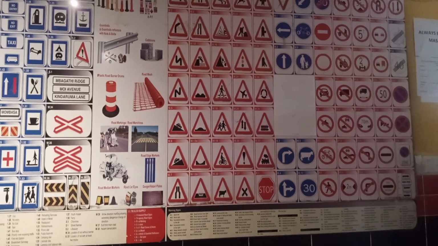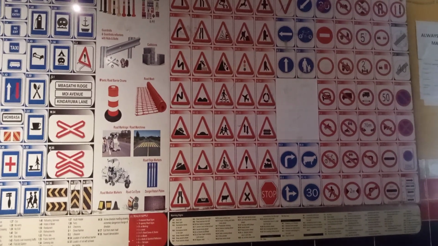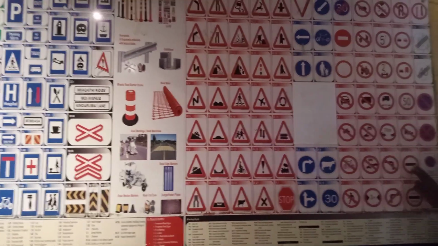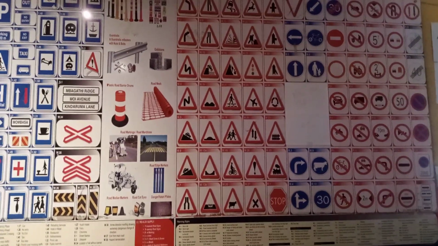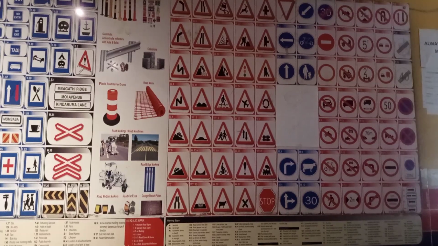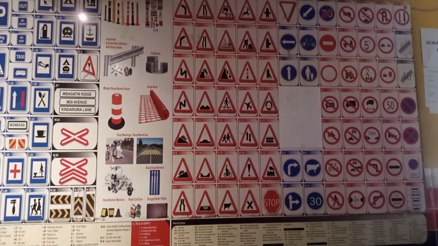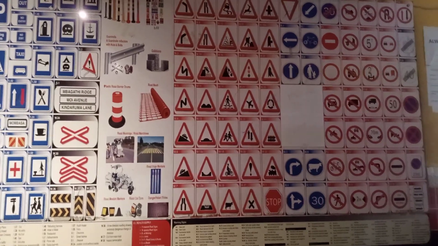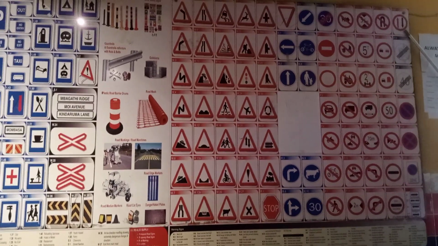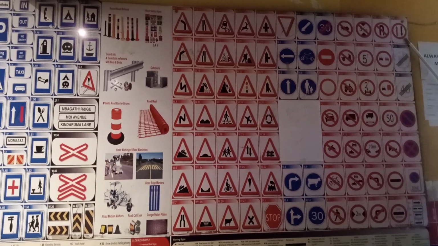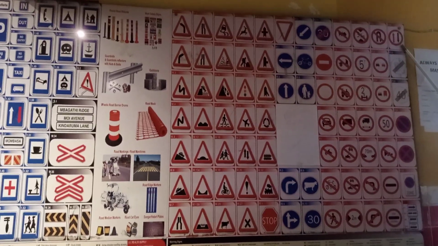No hooting. Stop at control post. Stop for children. Priority for oncoming vehicles.